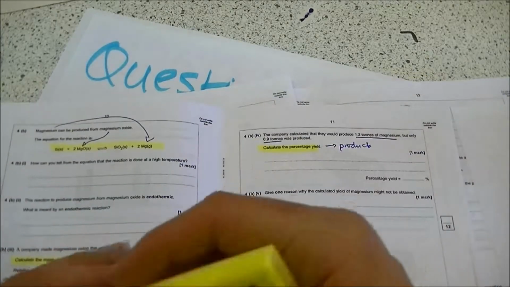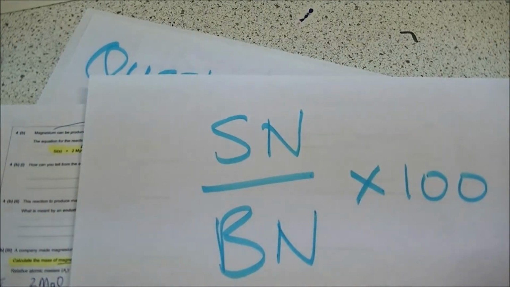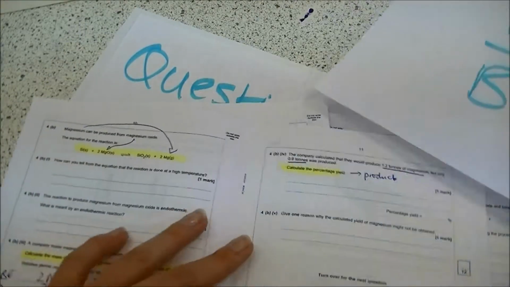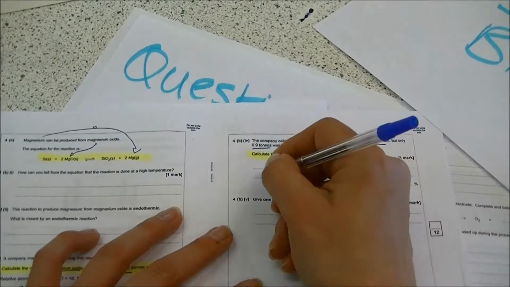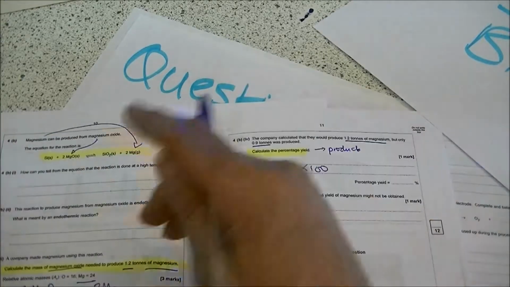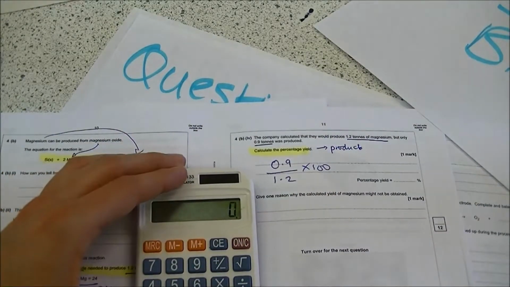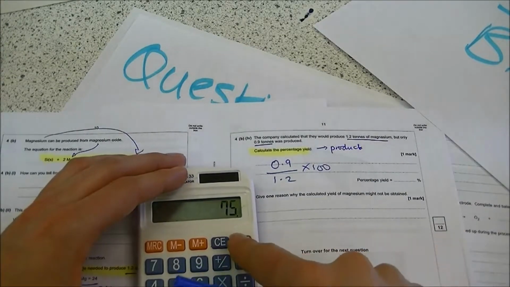All I need to worry about is the fact that I've been asked to calculate a percentage. It's science. So it's a small number divided by a big number times 100. I've got 2 numbers in the question. So I simply take the smaller of the 2 numbers, 0.9. I divide it by the bigger number, 1.2, and I times it by 100. Put it into my calculator, 0.9 divided by 1.2, 0.75 times it by 100, 75%.